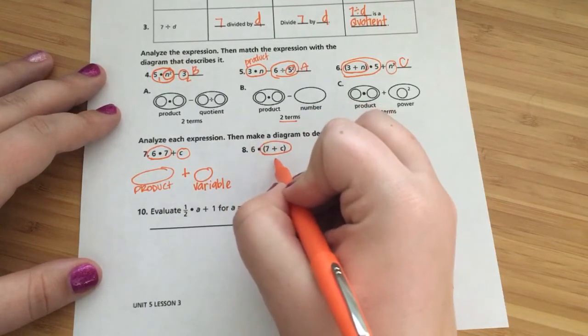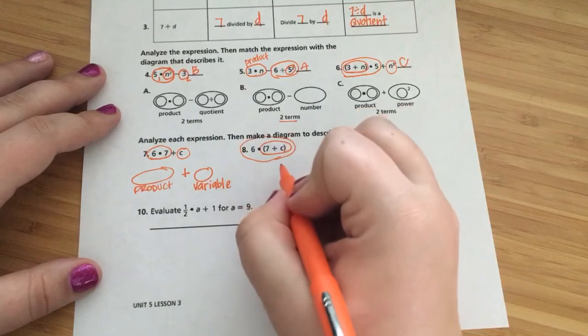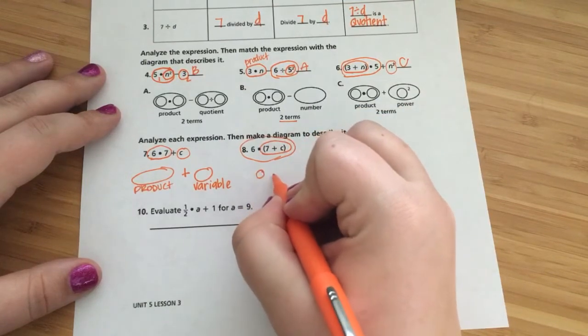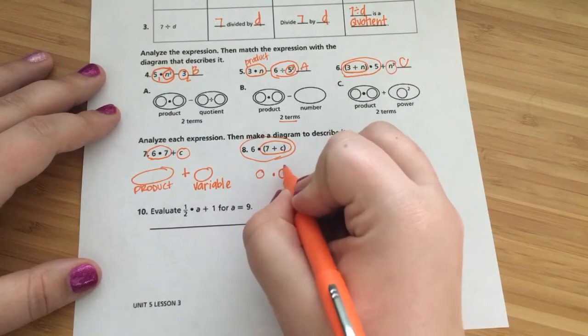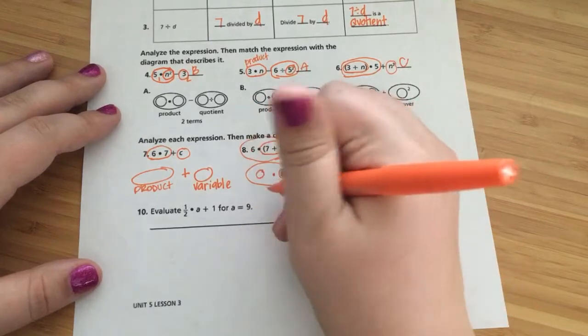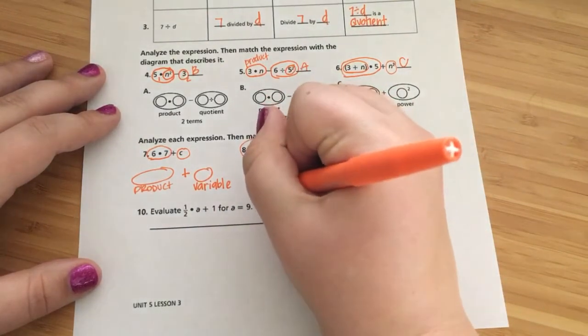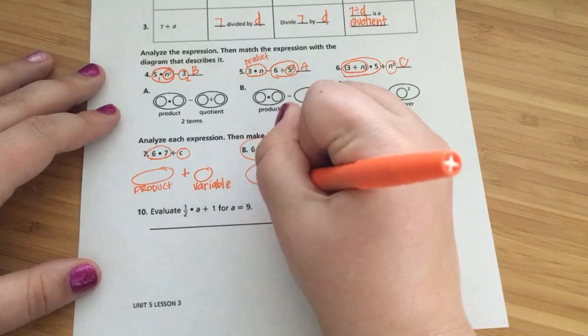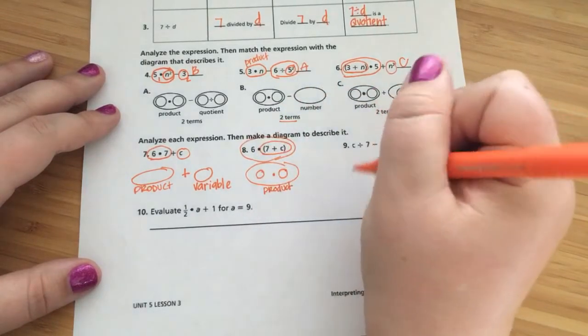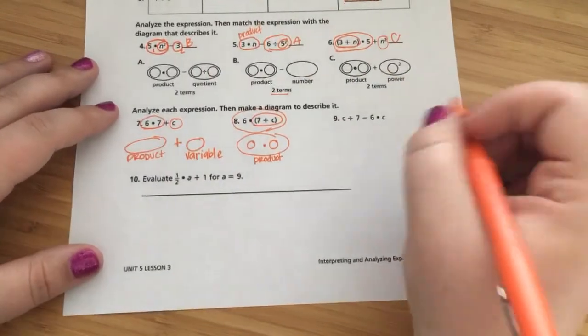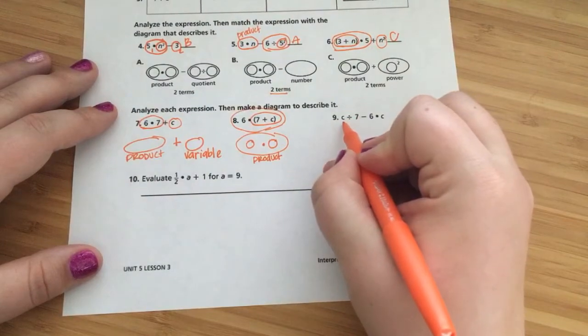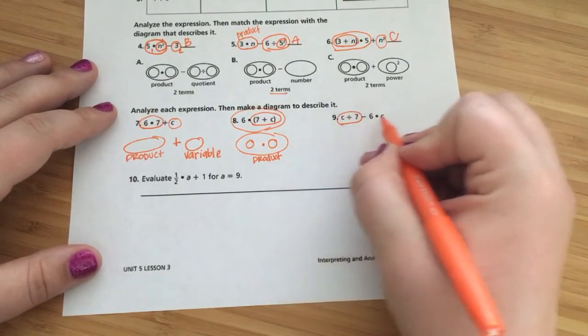Okay, number 8. The first thing I need to do is I have that 6 plus C in parentheses, and then I have that number. So the number 6. So I have the term, or the number, I have the number 6, and I multiply by to get a product between the sum of 7 plus C.